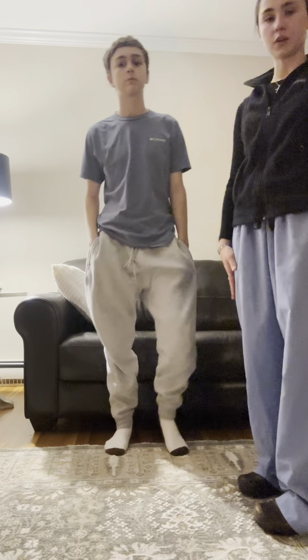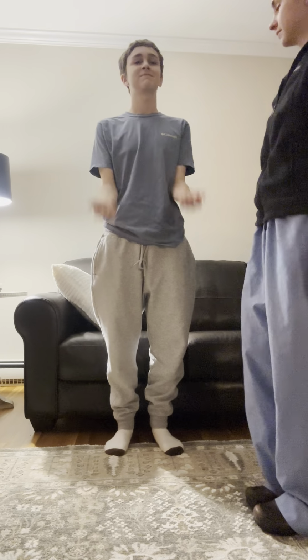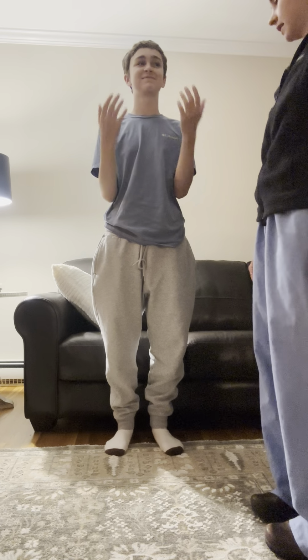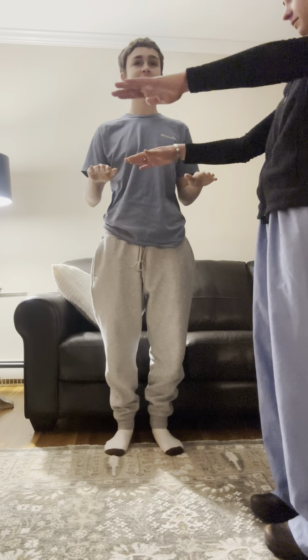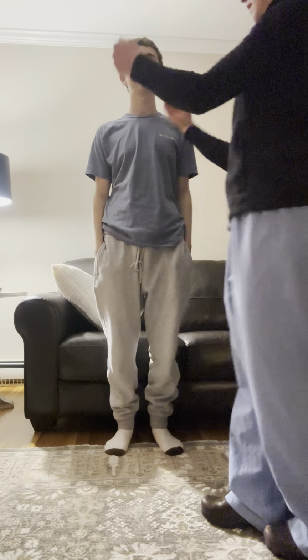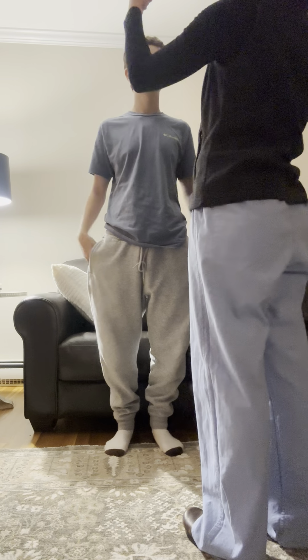I'm going to do the range of motion of his elbows. Can you bend your arms like this, please? Perfect. Now I'm going to do pronation and supination. So put your arms like that and like that. Perfect. And then I'm going to test the strength. So can you go like this, please?